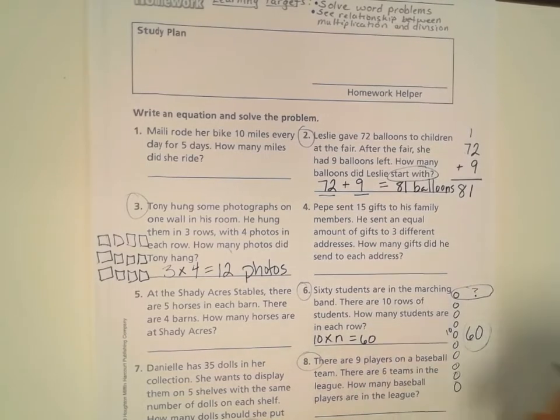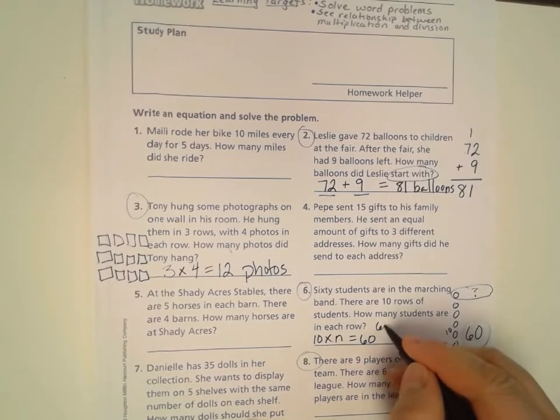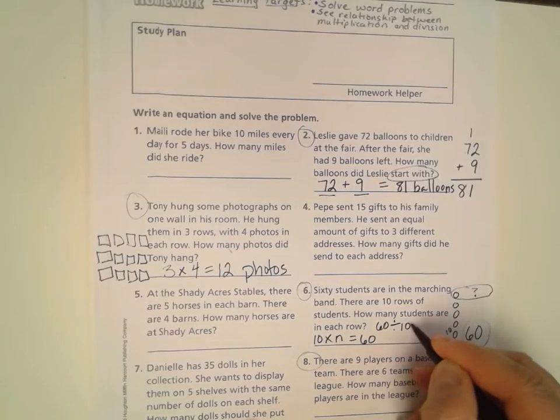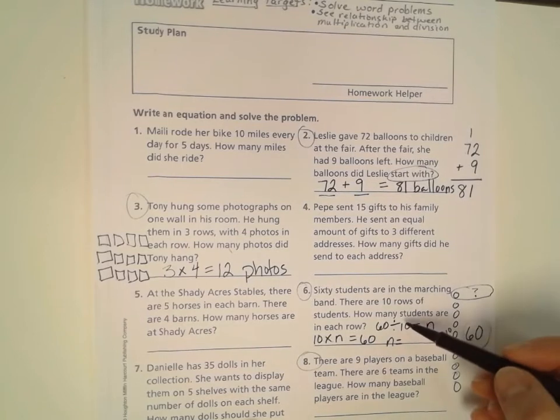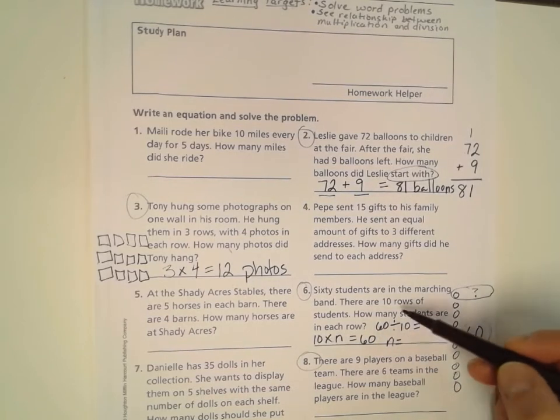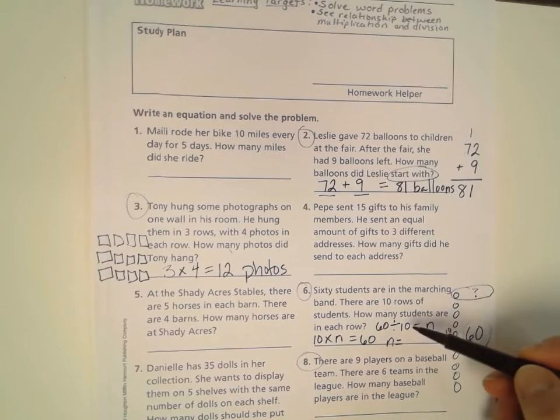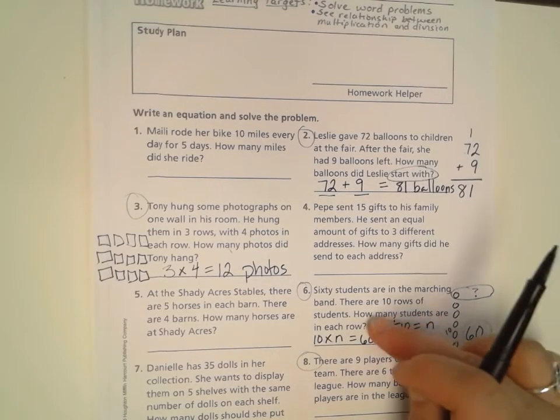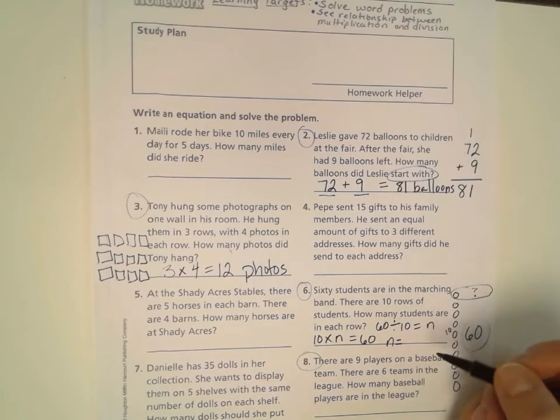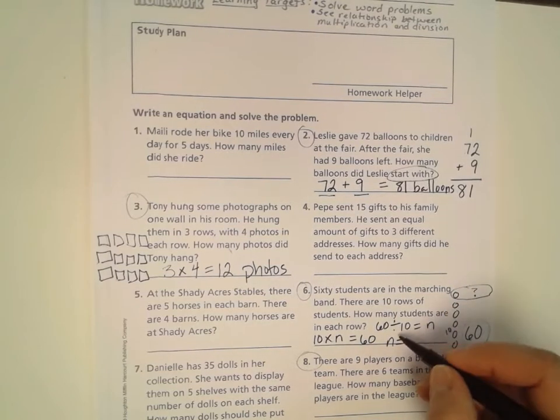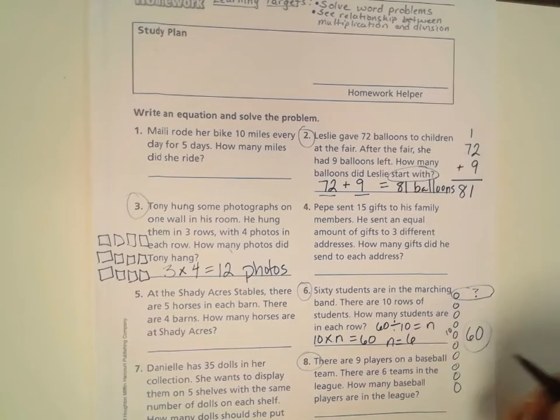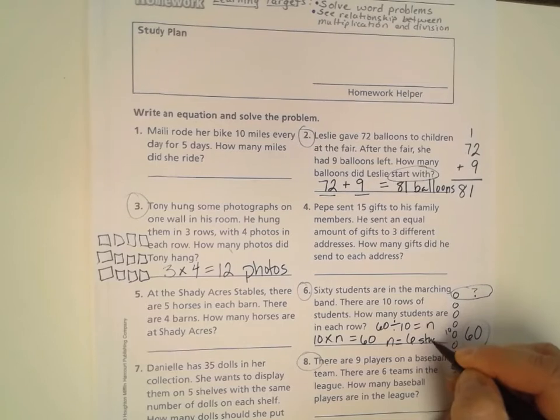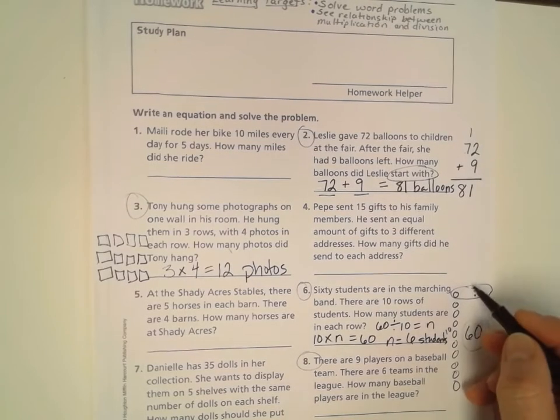Well, the other way we could work that out is 60 divided by 10 equals N. So we have to use our division skills, my friends. 60 divided by 10. When we have tens, we can ignore those zeros for a little bit. 6 divided by 1 is 6, and then we have those zeros. So 10 times 6 equals 60. So N equals 6. 6 what? 6 students. So this number here would be 6.